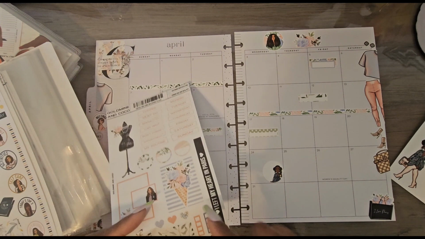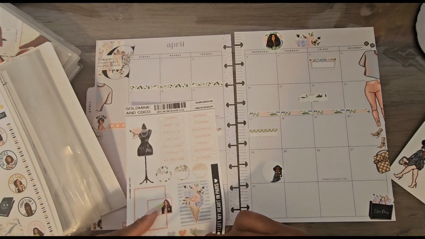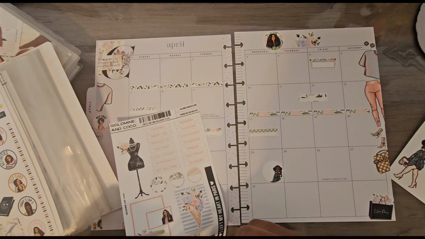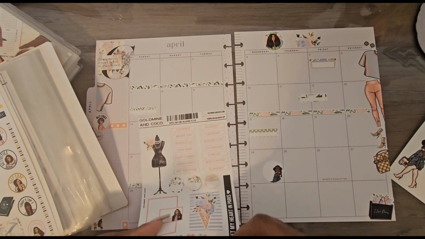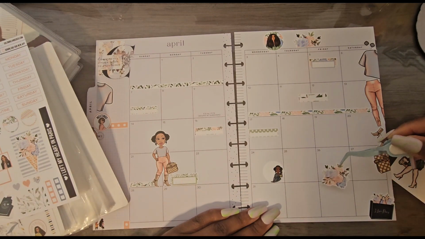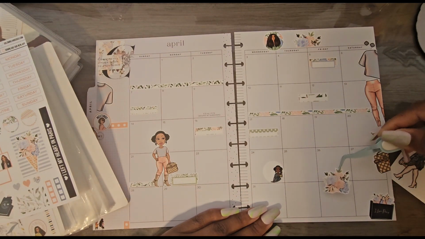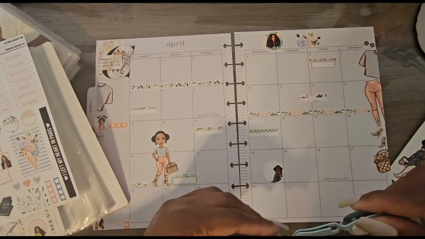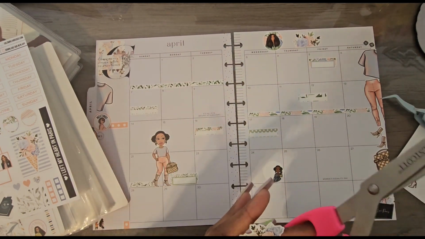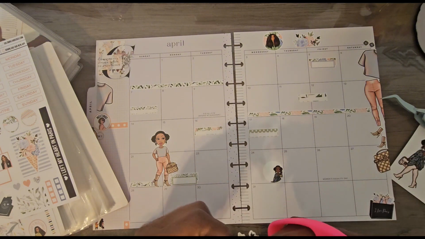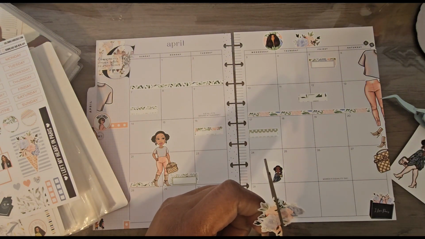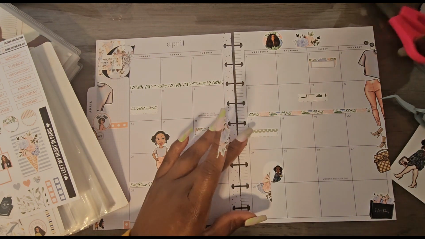I need to also cover up that Women's Equality Day. It's not a day in April. So I don't have anything for the 26th. So I'm just going to throw a set of flowers. And I'm going to cut it in half so I can take that same flower design and move it somewhere on the other side.